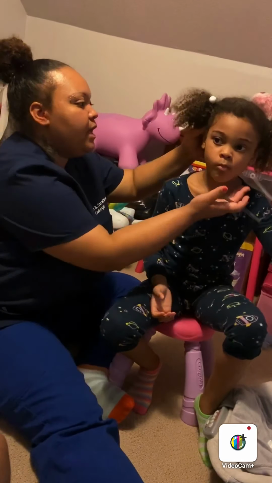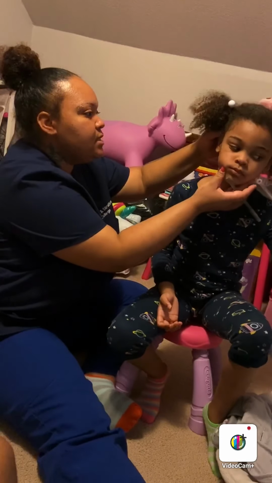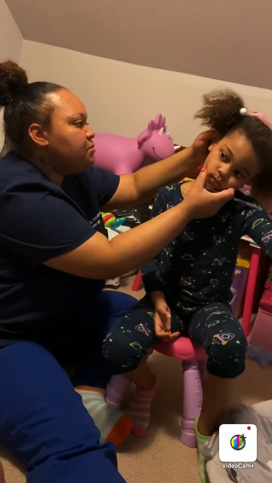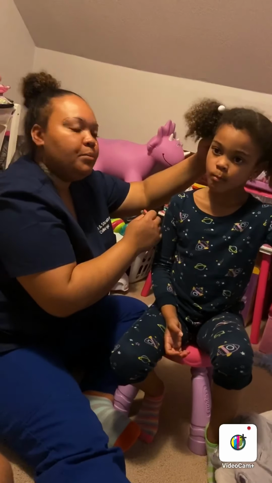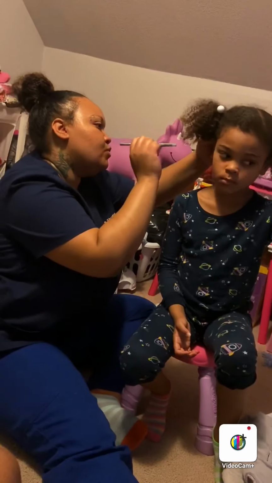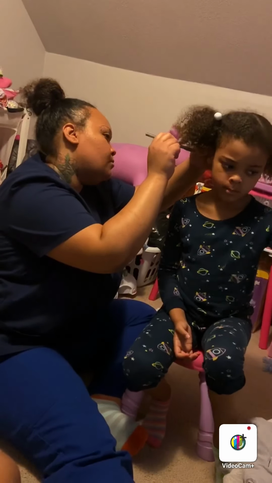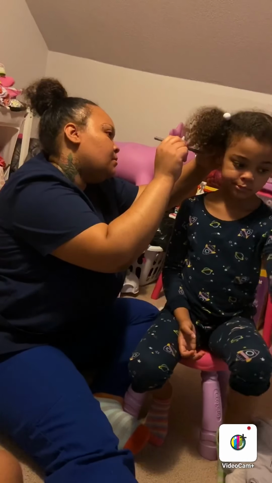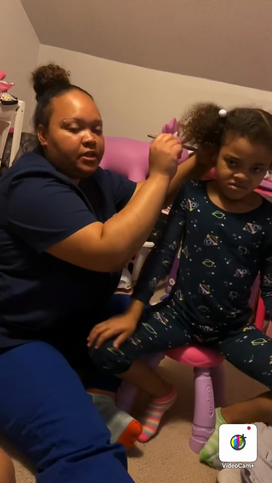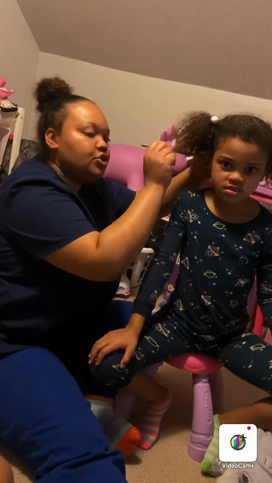And then I'm just going to have the patient slightly tilt their head the opposite direction of me, pull up on the pinna, up and back, and then I am going to insert the otoscope downward with the speculum, and then make sure that I have a clear view of the eardrum.